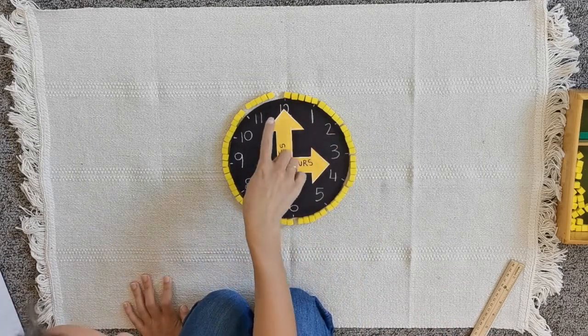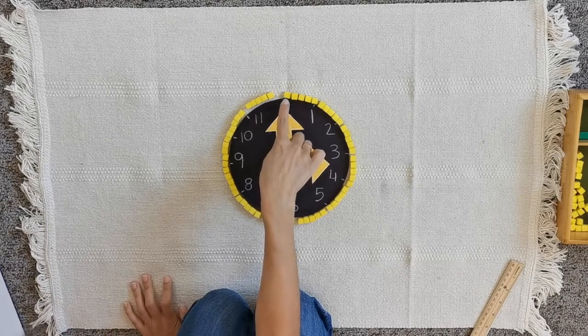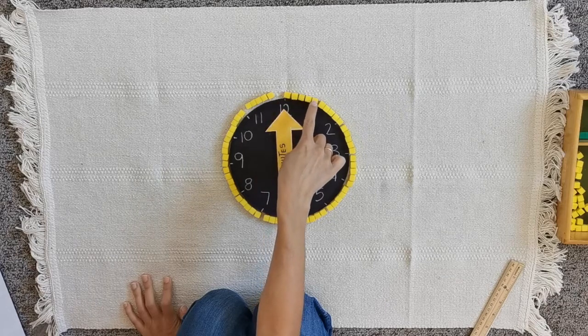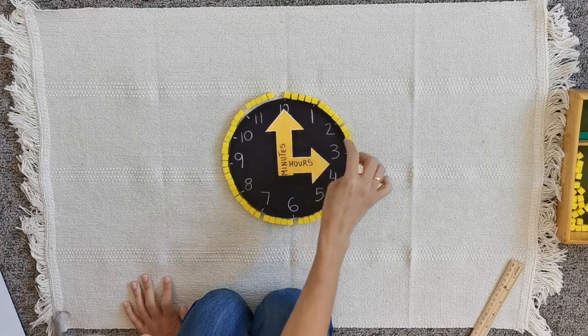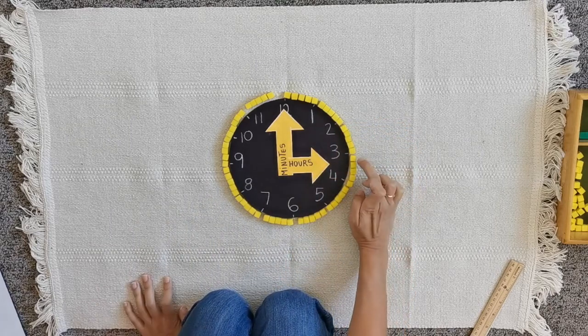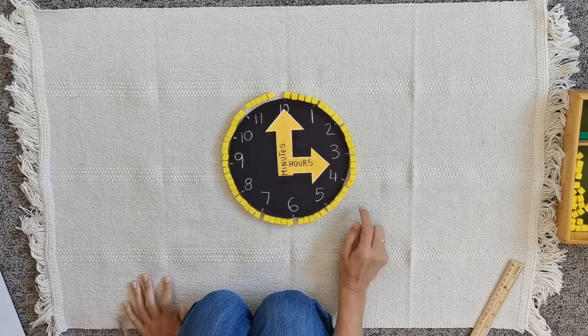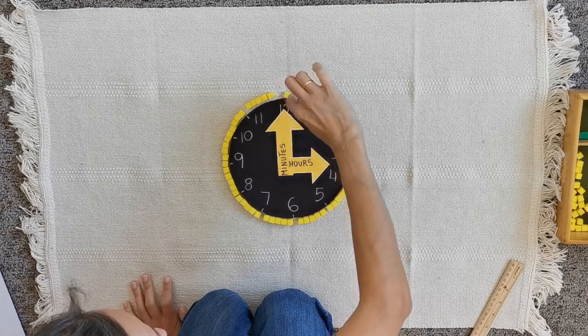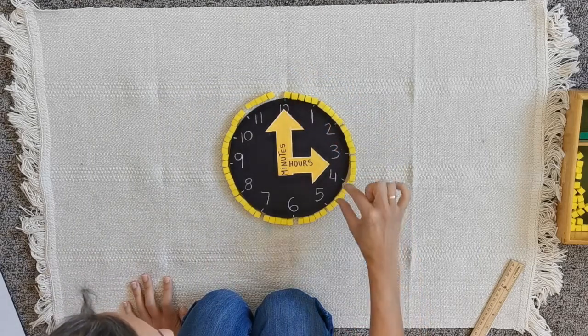Okay, so we know that here the minutes start on the 12. So this will be 0, 1, 2, 3, 4, 5, 6, 7, 8, 9, 10, 11, 12, 13, 14, 15, 16, 17, 18, 19, 20. Okay, so each part has 5 minutes in between the hours.